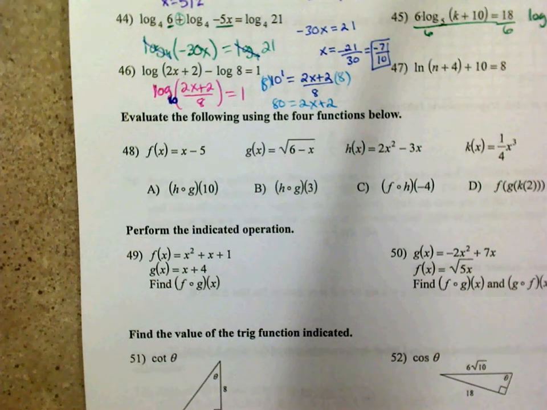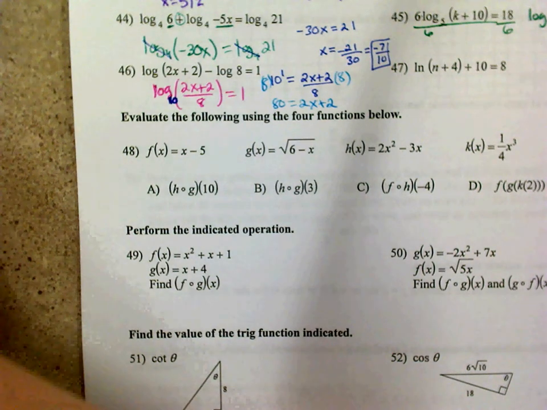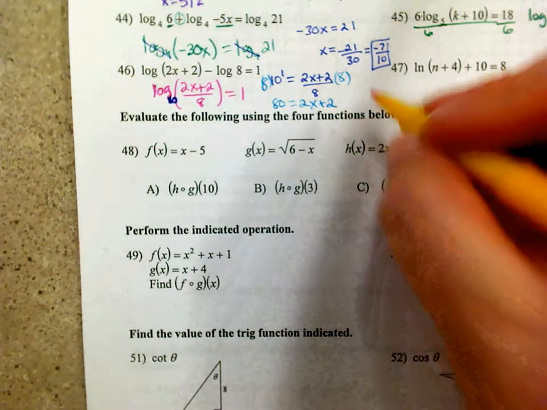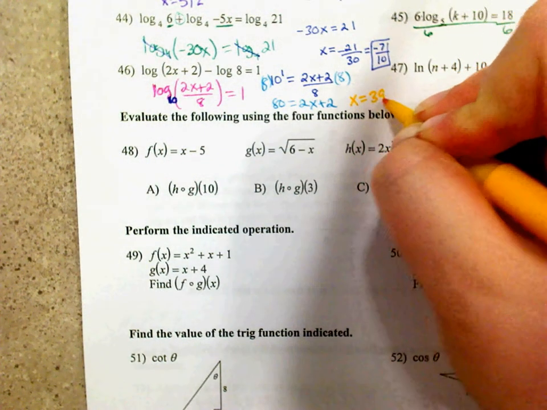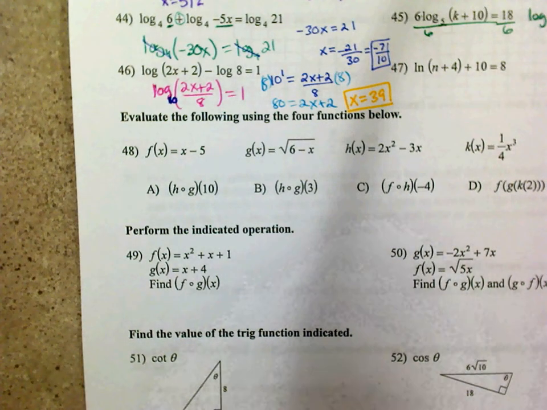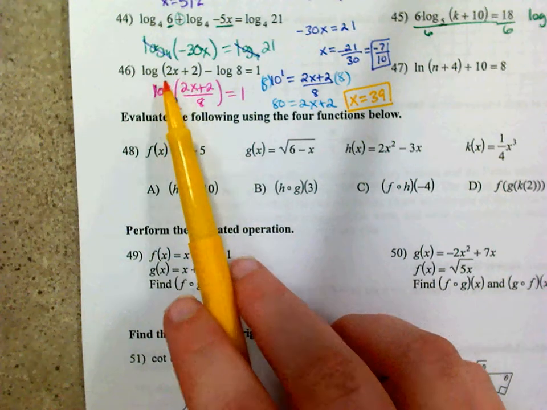Subtract 2. What's 80 minus 2? 78. And then divide it by 2. 39. X equals 39. And if I plug in 39 right there, I get 39 times 2 plus 2, so everything's positive.